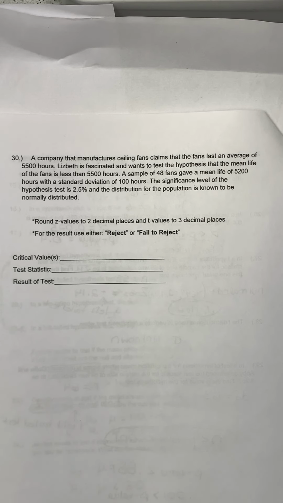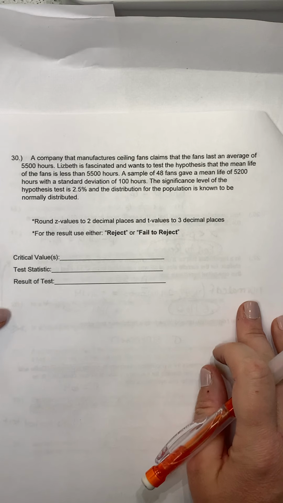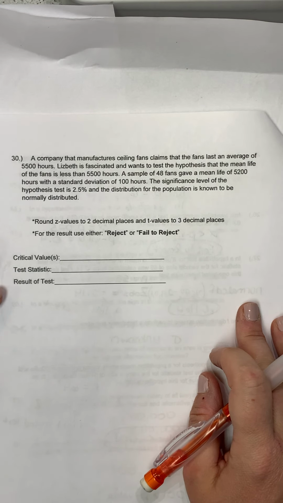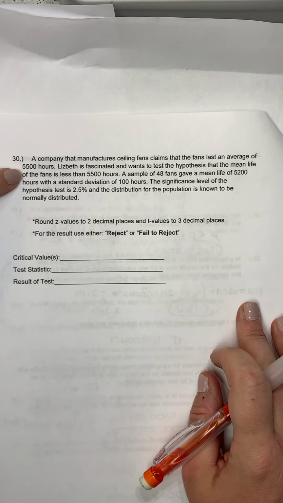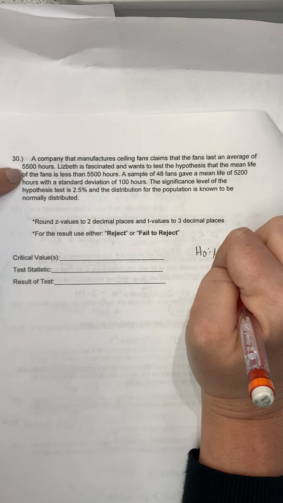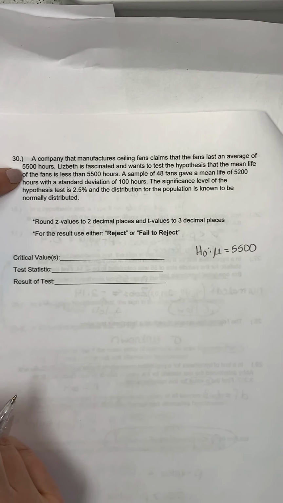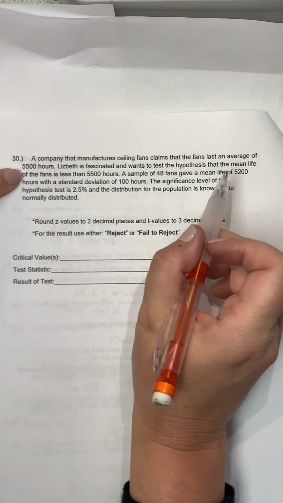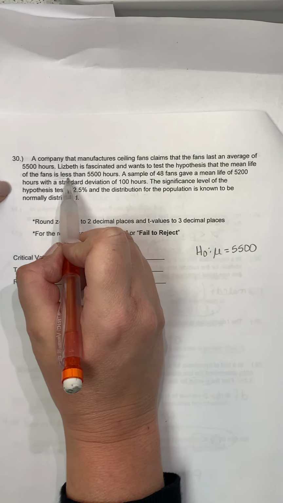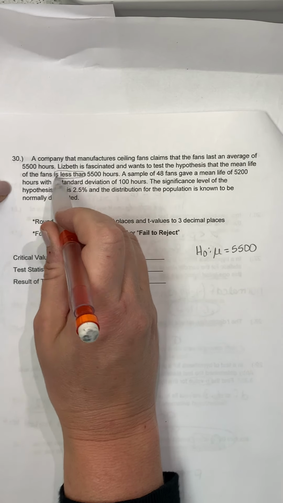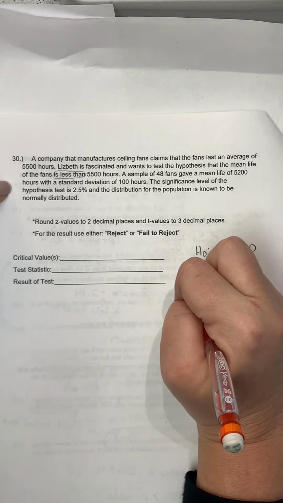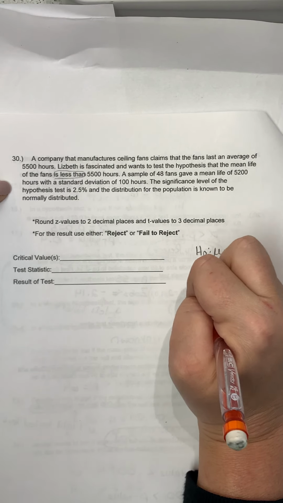A company that manufactures ceiling fans claims that the fans last an average of 5,500 hours. That's the claim. That is your null. Okay, that's what they're claiming. Now, Lisbeth is fascinated and wants to test this hypothesis that the mean life of the fans is less than. So Lisbeth is convinced they're less than. That is your alternative.